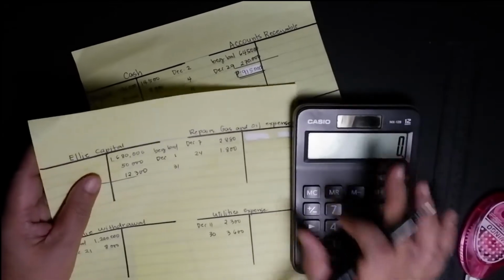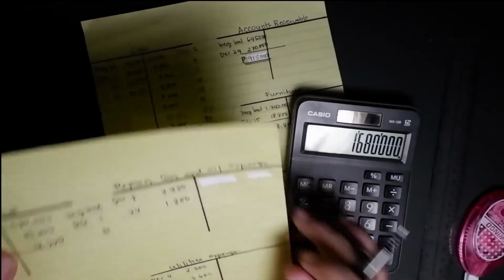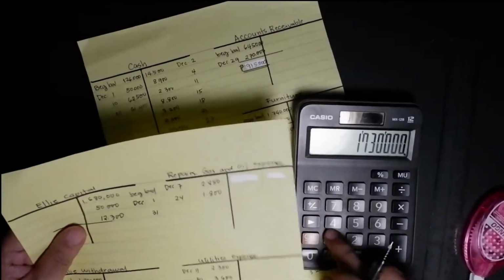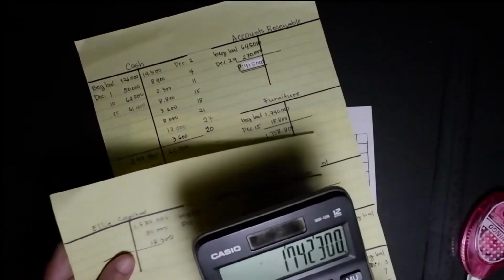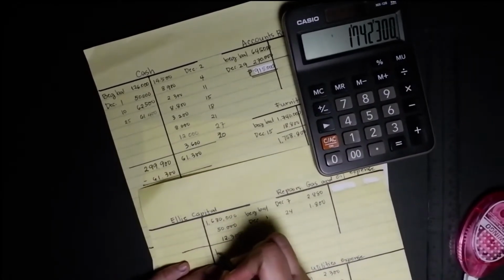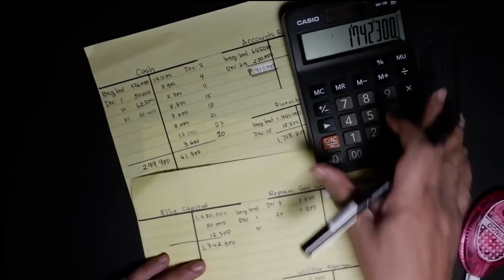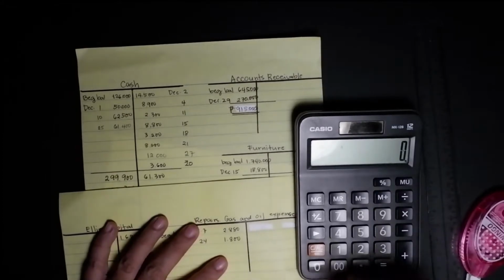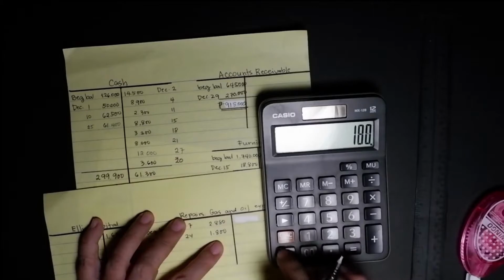Okay. Eli Capital. 1,680,000 plus 50,000 plus 12,300. That is 1,742,300. And we have 2,880 plus 1,800.